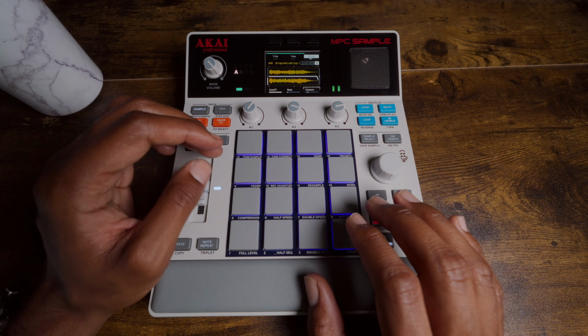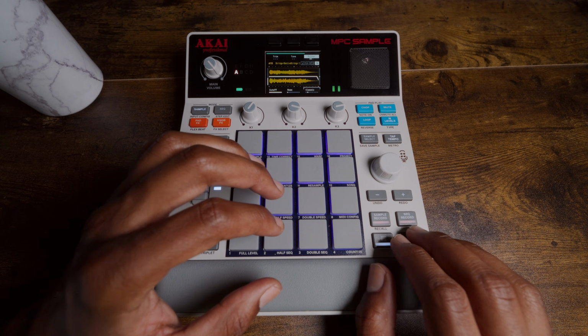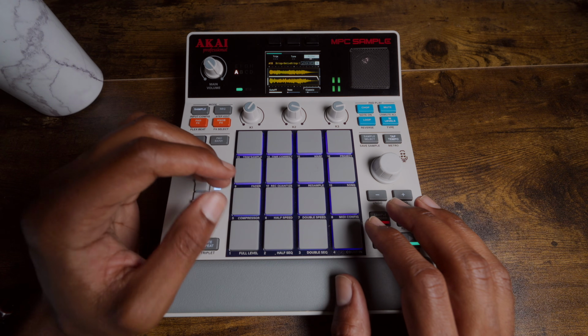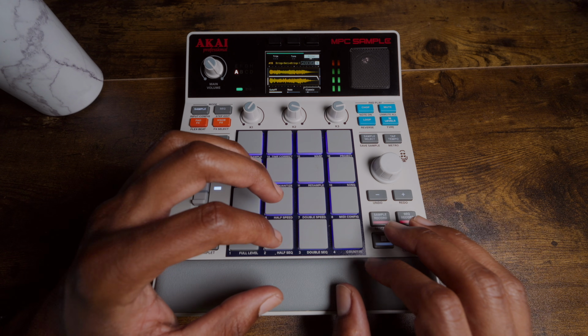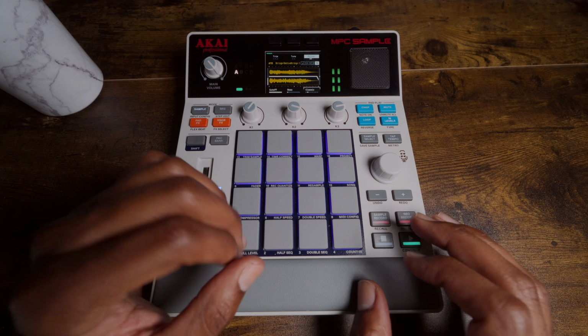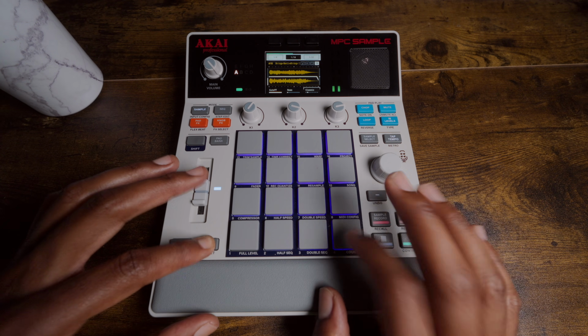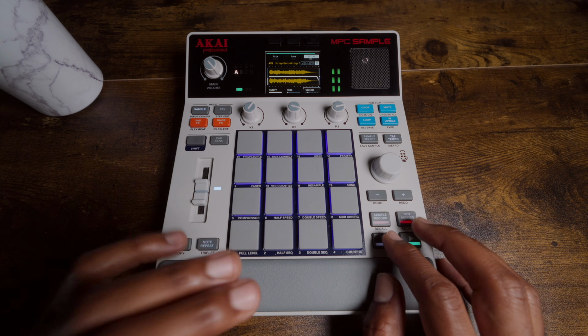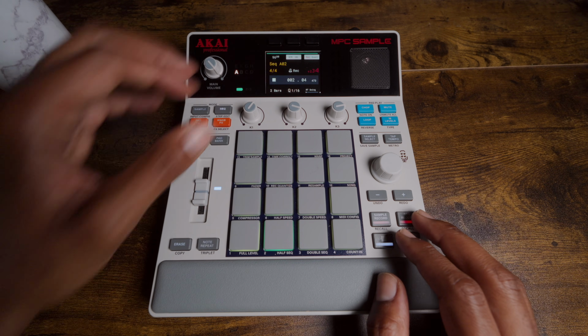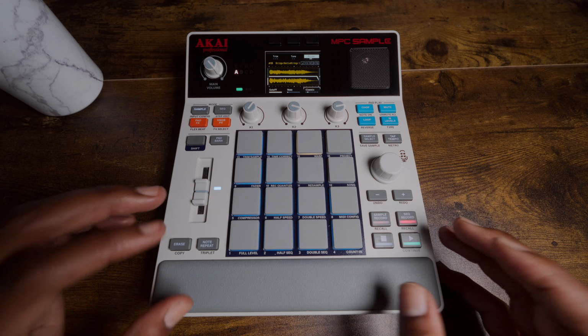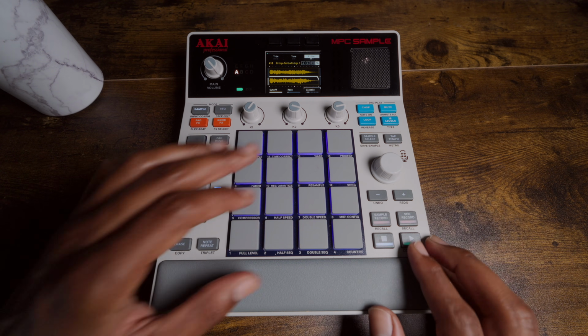Still giving me 16 levels on the strings though, you see that? That's how we're gonna do it. Here we go. Wait, 16 level again.